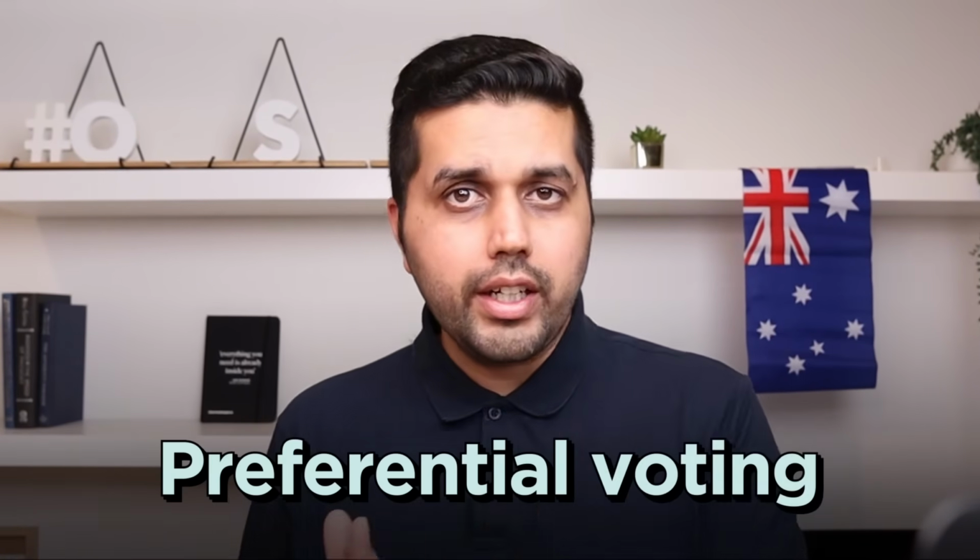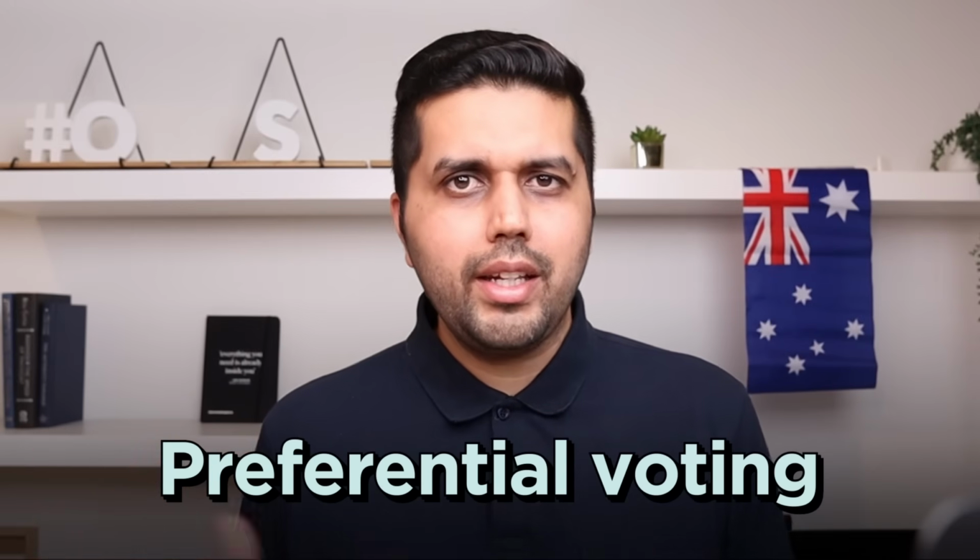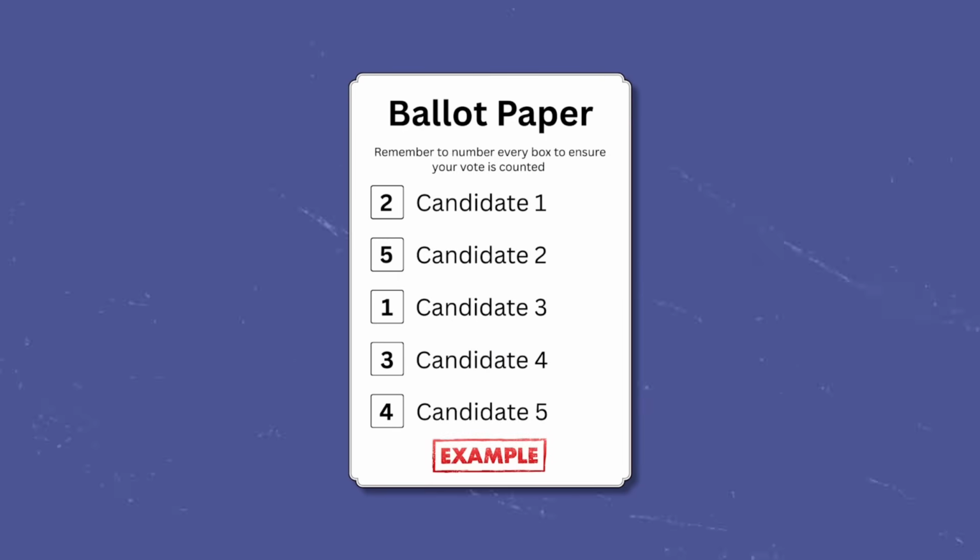We're gonna keep it really short and simple. The voting is done in Australia through preferential voting. And some of you will be like, what does that mean? So instead of choosing one or the other candidate, voters have to rank the candidates given in the ballot paper. So let's say there are 5 candidates given in the ballot paper. You can't just choose one of them and say that's it. You have to give a rank to each of the candidates given.